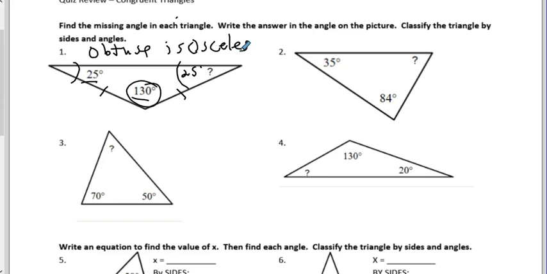All right, number 2. If I start off with $180 and I subtract 84 and I subtract 35, I get $61. All 3 angles are different, which means all 3 sides are different. Therefore, it is a scalene by the sides, and all of the angles are acute angles because they're all less than 90.